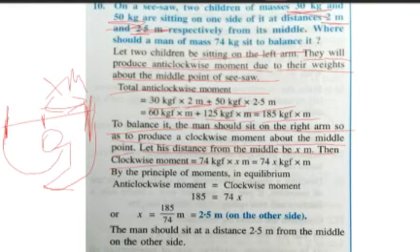Then the clockwise moment is equal to 74 kgf into x meter. So 74 into x, right? x is the distance and 74 is the force. So force into distance, that will be 74x kgf into meter.